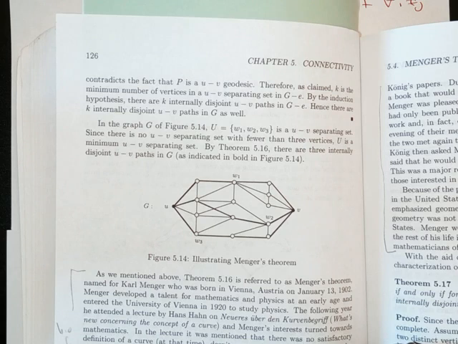I've named a vertex on each path: W1, W2, and W3. If you remove W1, you're no longer able to get from U to V across the top path. If you remove W2, you're no longer able to get from U to V across the middle path. If you remove W3, you're no longer able to get there across the bottom path.